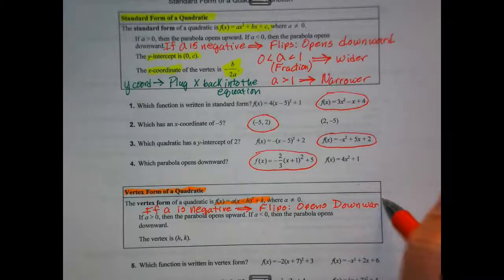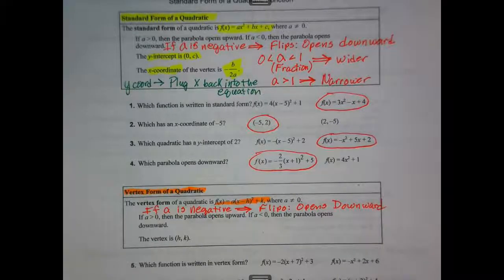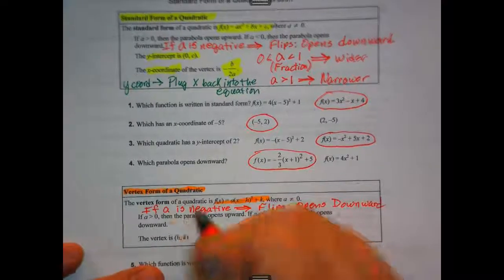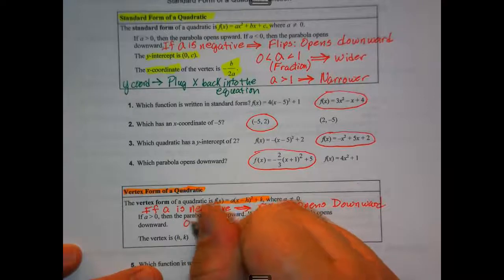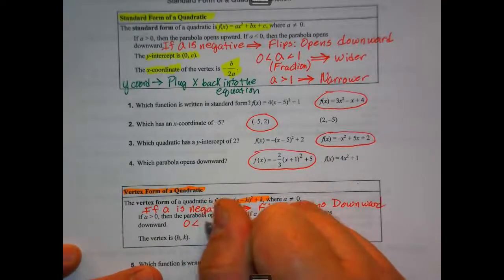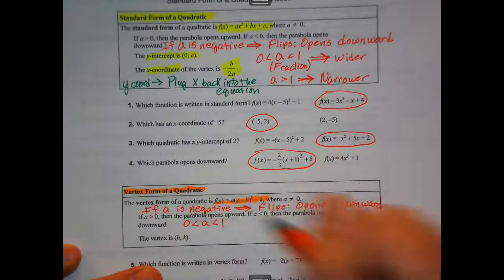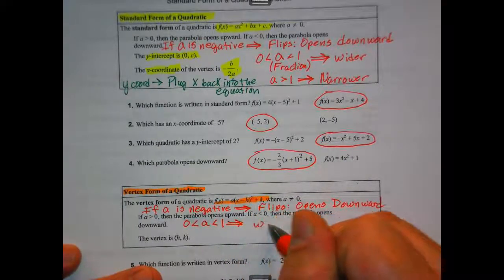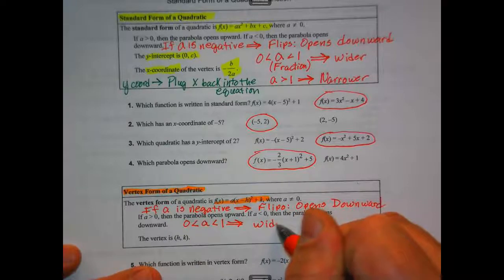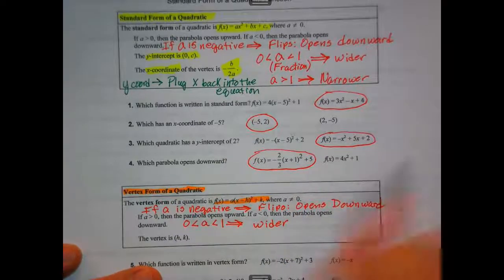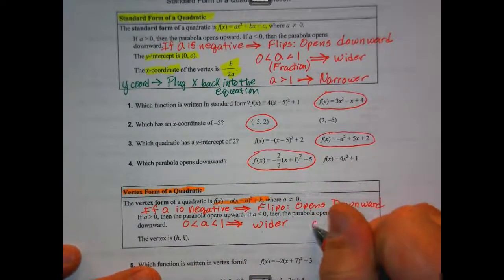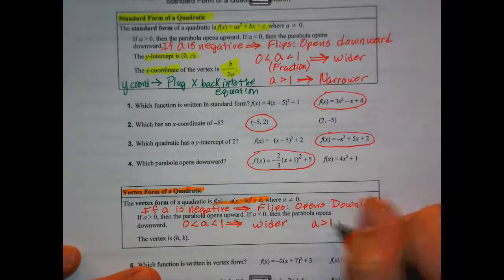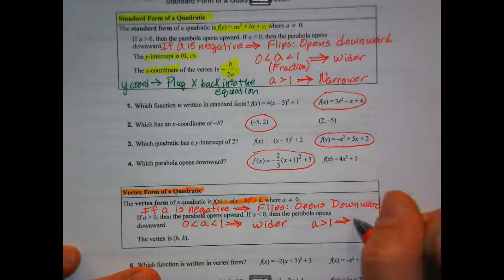If a is between 0 and 1, or a fraction between 0 and 1, what happens? Wonderful. And if a is greater than 1, narrower.